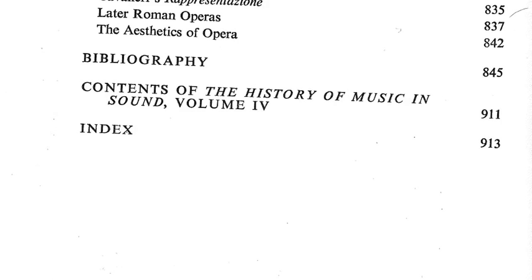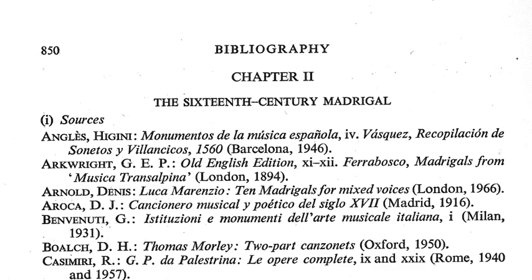The back matter of the collection is made up of a bibliography, a list of contents of a set of recordings, and an index. The bibliography is 63 pages long and extremely comprehensive, organized into sections corresponding to each essay. Essentially, it is 15 separate bibliographies, each one prepared by the author of the essay it's associated with.